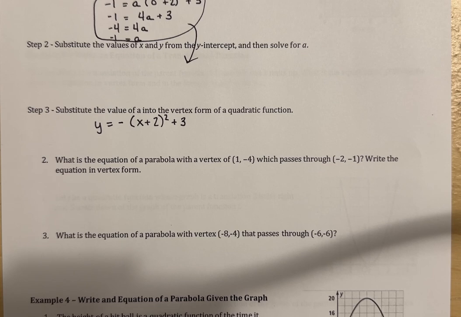Let's do one more together just to make sure you got it. And then we'll do a little bit of a word problem.